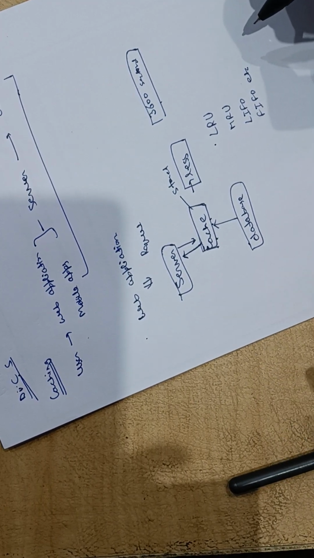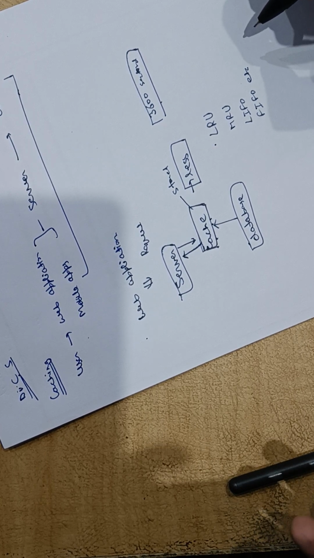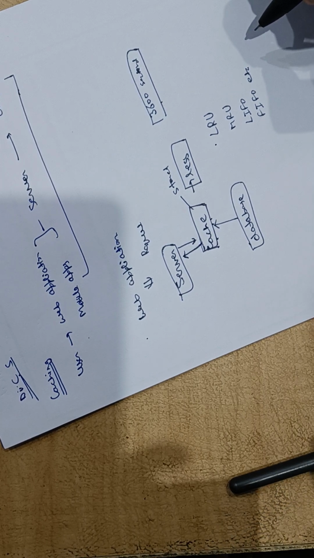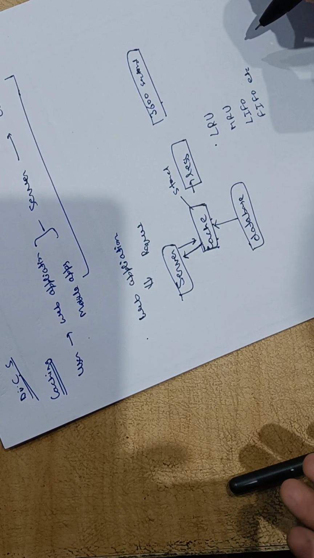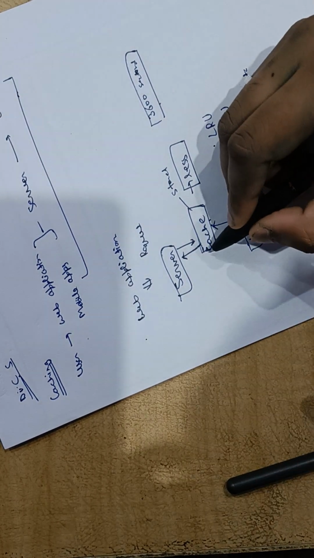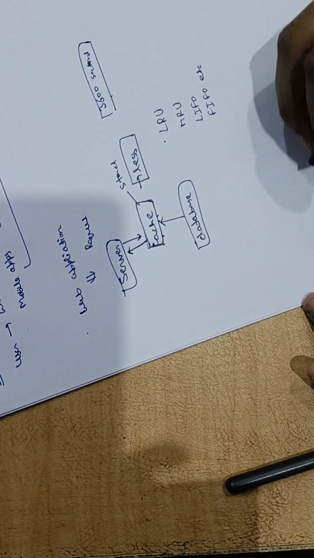And if it fails, the situation becomes the same as without the cache memory, and every time the request has to be fulfilled by the database.